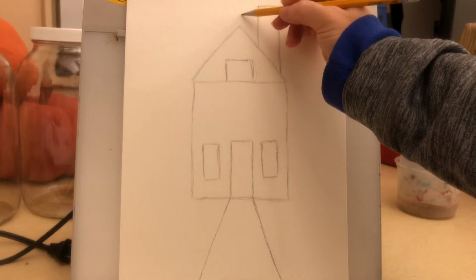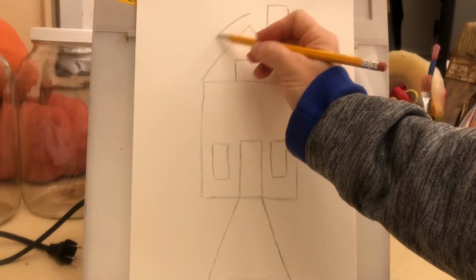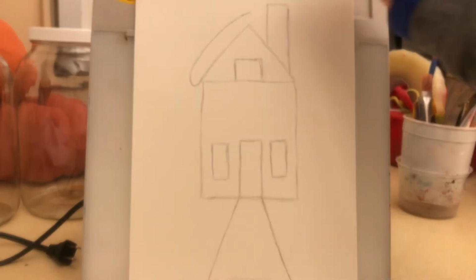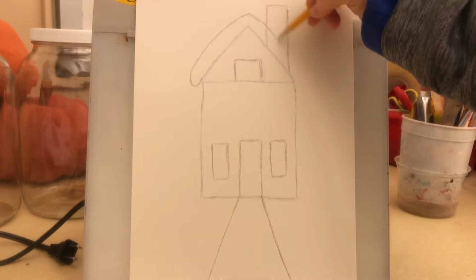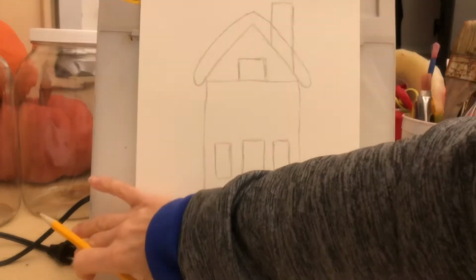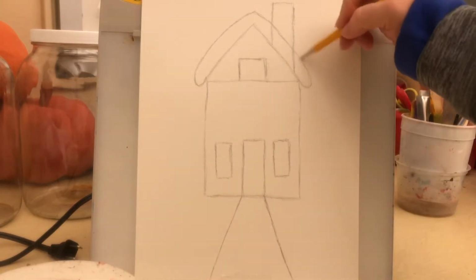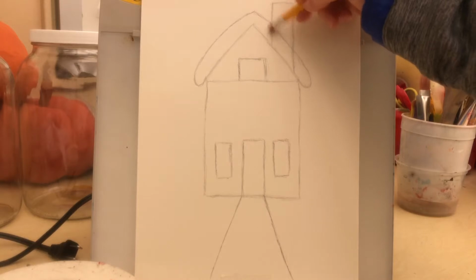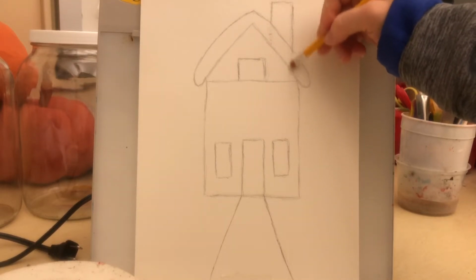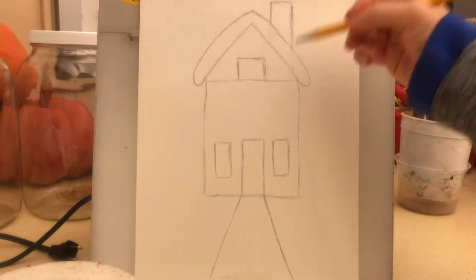Now we're going to make this curve. The curve goes on the top of the roof and then curves under like a little U shape. So it curves around the roof and creates this little U shape here. And that's going to make it look like there's snow on the roof. Okay, now we're going to erase this part of the chimney because we can't see it since the snow is in front of the chimney.